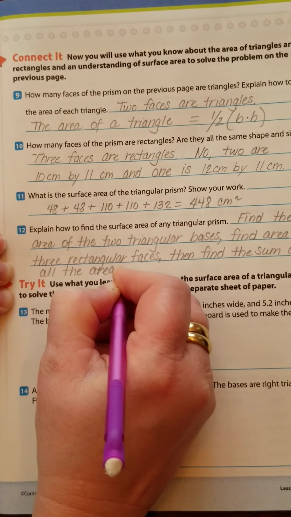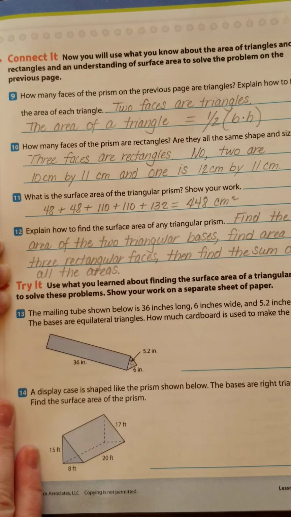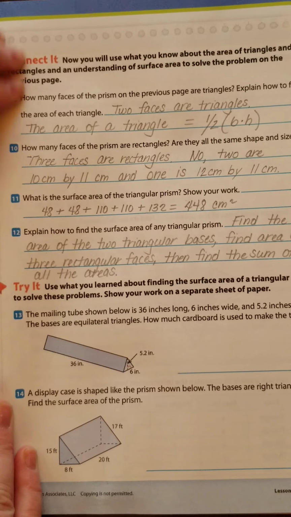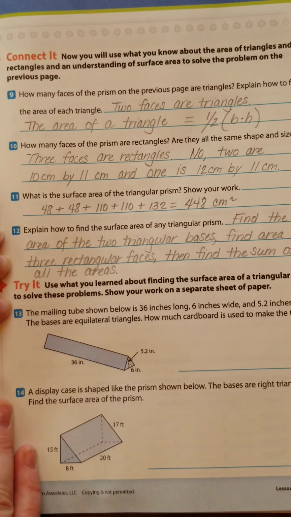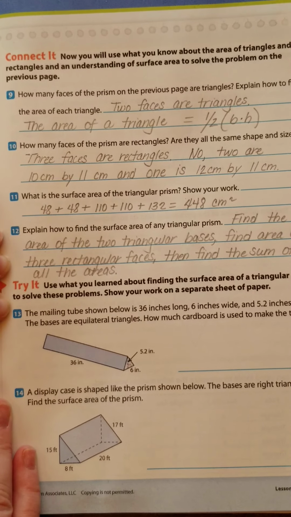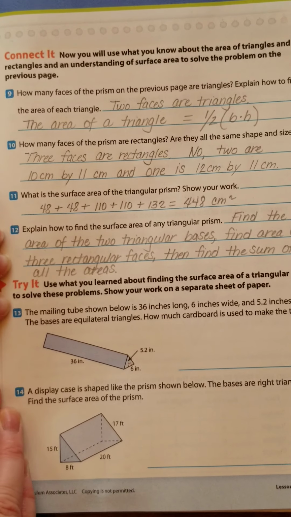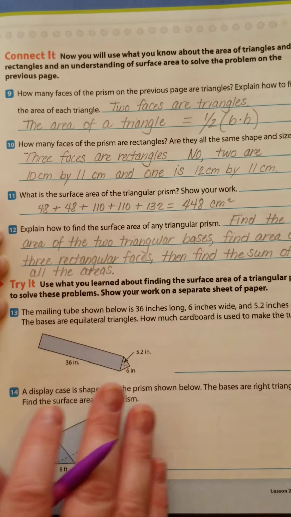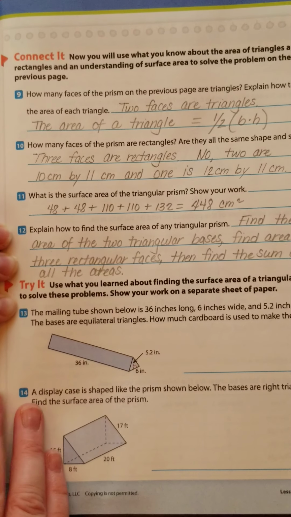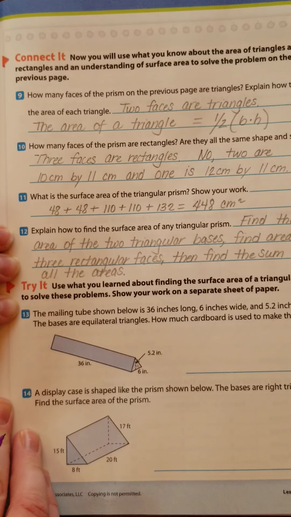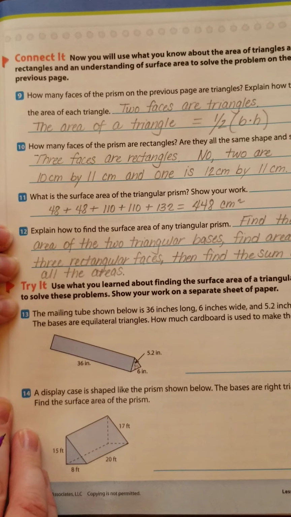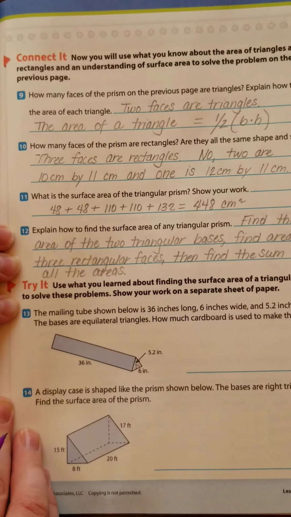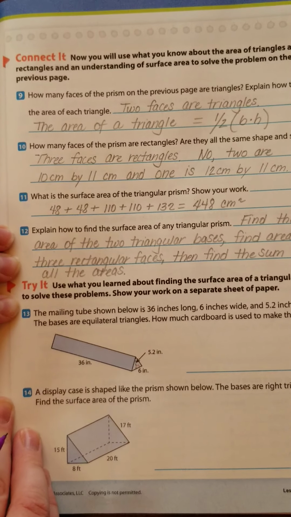All right, ladies and gentlemen, we're done with what we're going to do on this page. I would like you to try both 13 and 14 on your own. You can do it. If you understood what we did up here, I know you can understand what you need to do down there. I just will give you a little hint. Number 13 is a decimal. You're going to have a decimal in your answer.